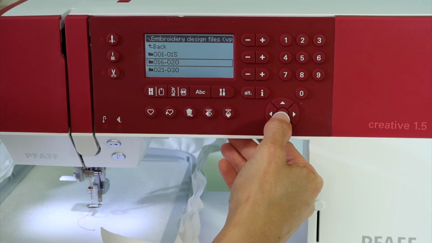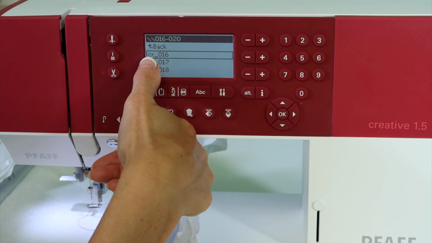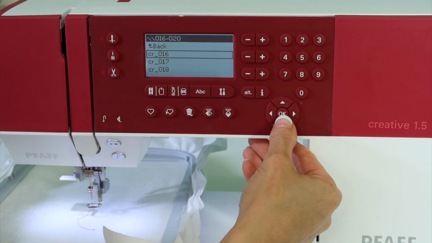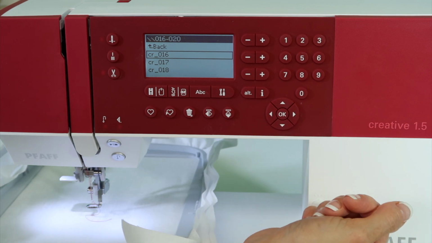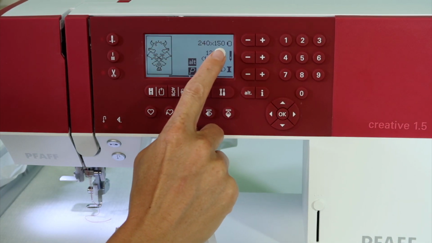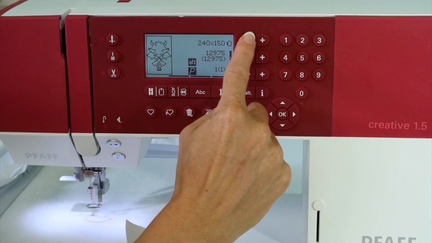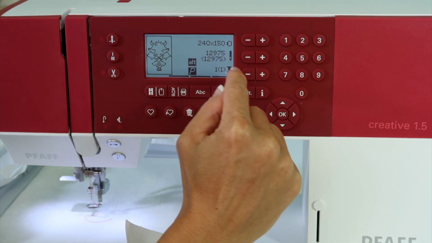So if we would just go ahead and open up a folder, it doesn't matter what design I pick, but CR for creative, design 16. If I go ahead and pick that design, it will come into the machine. I'm touching OK to get it to activate. It does come in and tell me which hoop I should have on. So if that hoop is not the hoop that you're going to use, you need to adjust it and make it show the hoop that you're using.